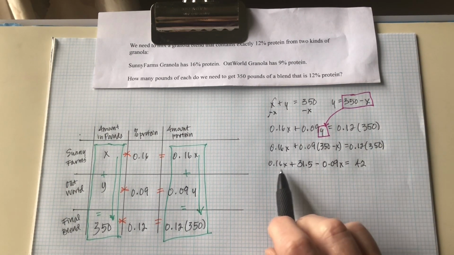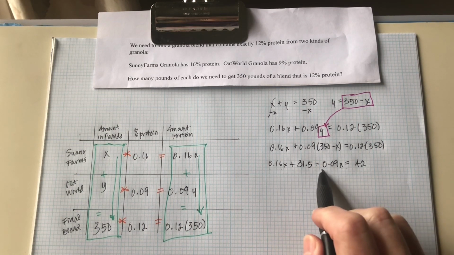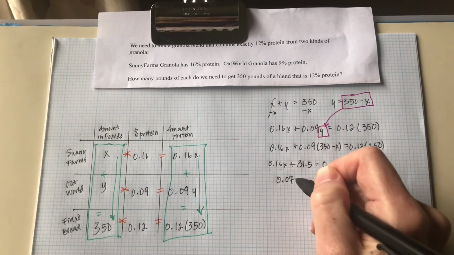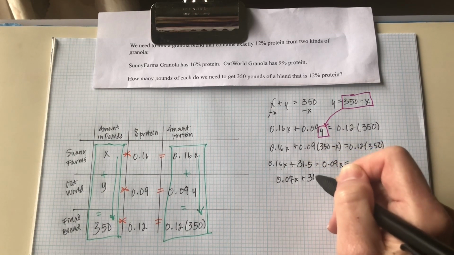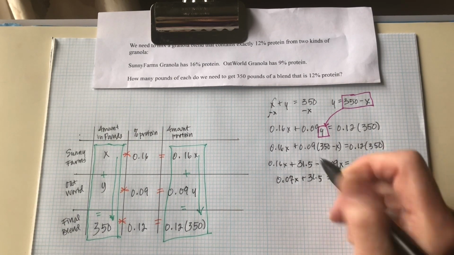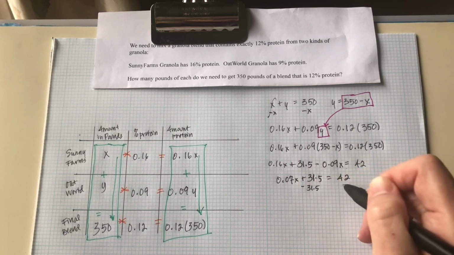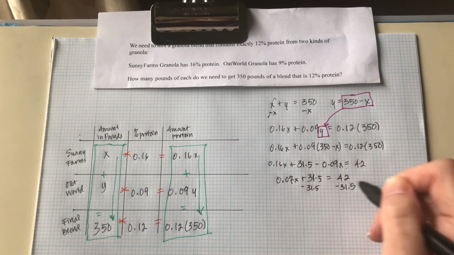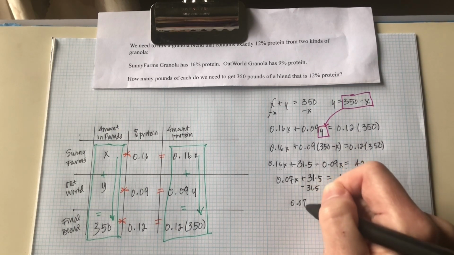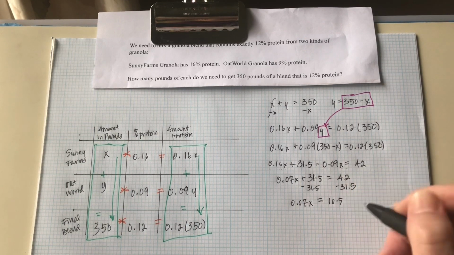All right, next step is we're going to combine these like terms, because we have 0.16x minus 0.09x, and that gives me 0.07x plus 31.5 equals 42. And now I'm going to subtract 31.5 from both sides, and I get 0.07x equals 10.5.